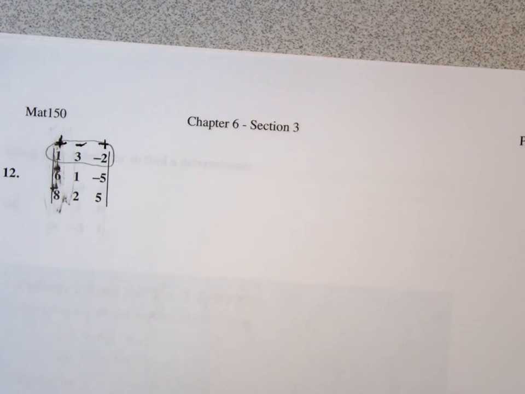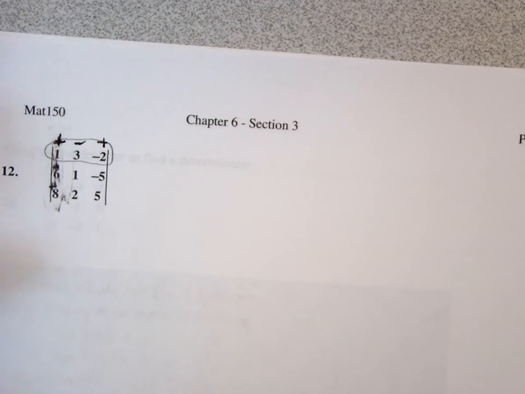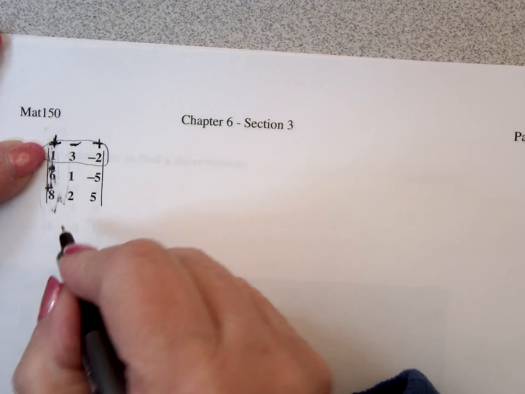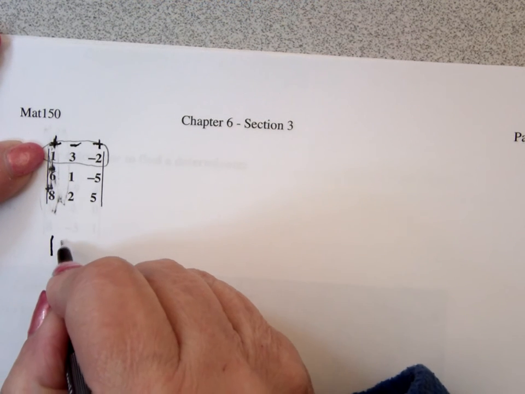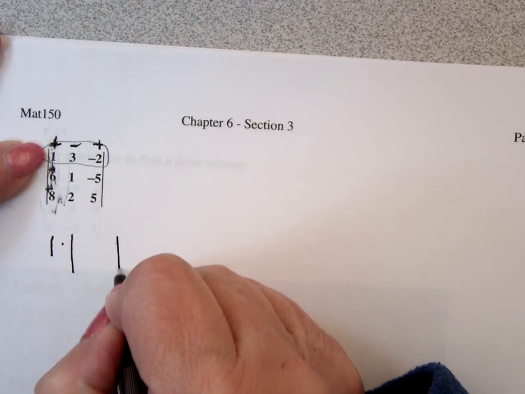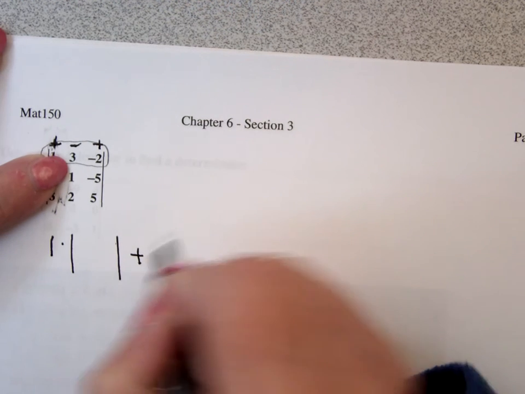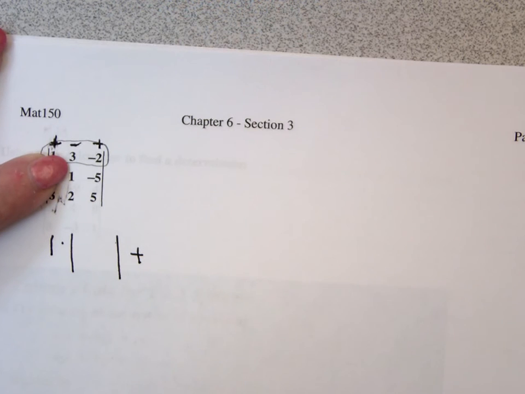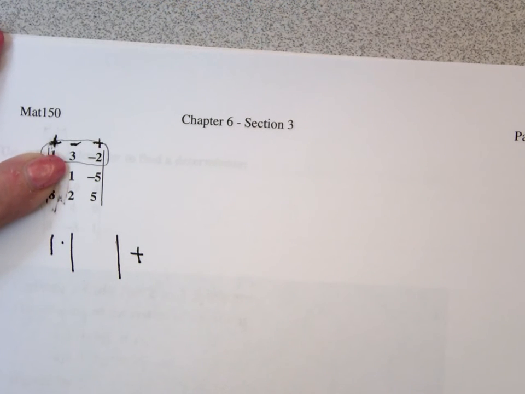That tells me whether I'm going to add or subtract that minor. So it's going to be 1 times his minor added to, not added to, what should that be? Subtracted. So I'm going to subtract.